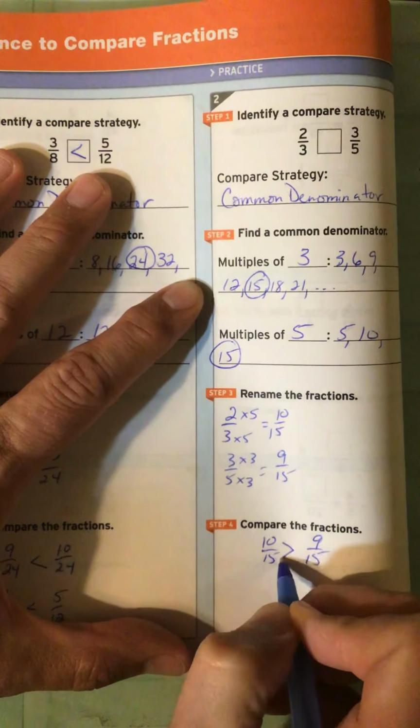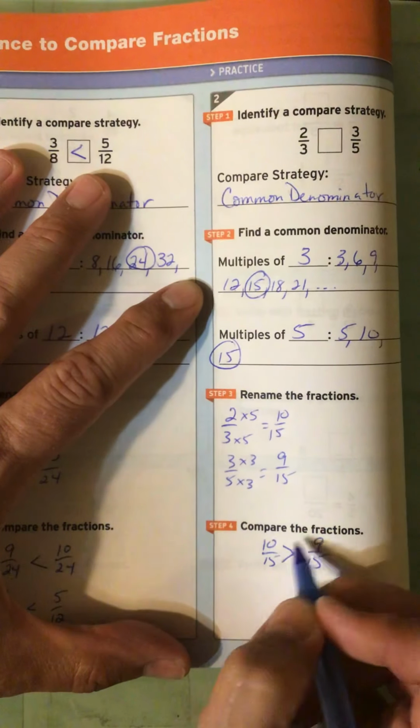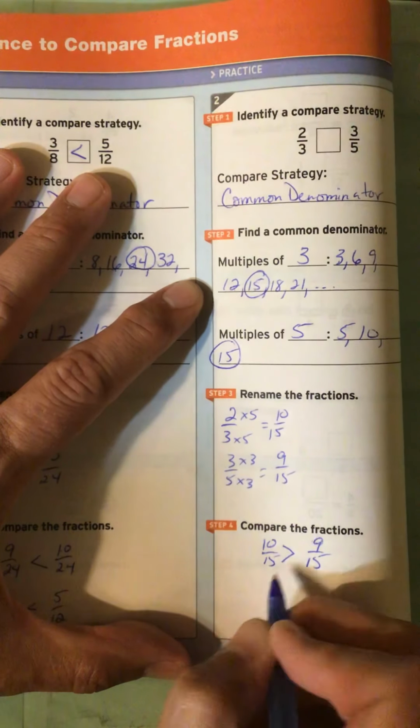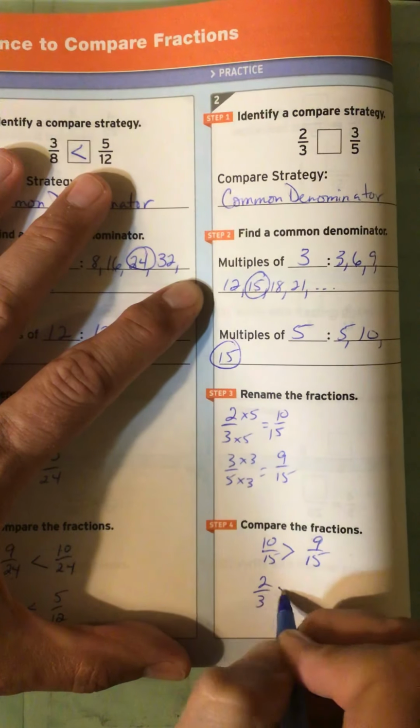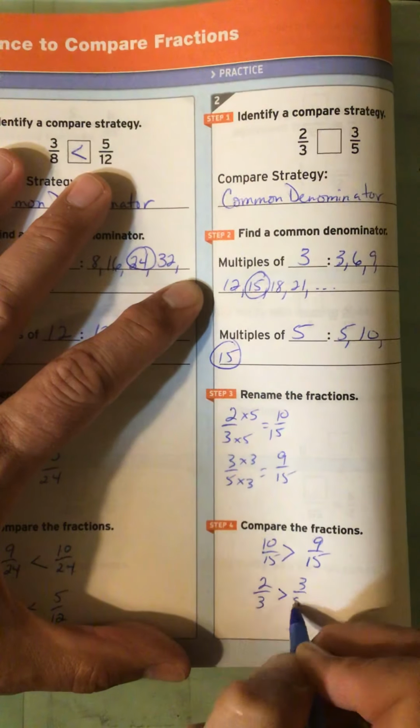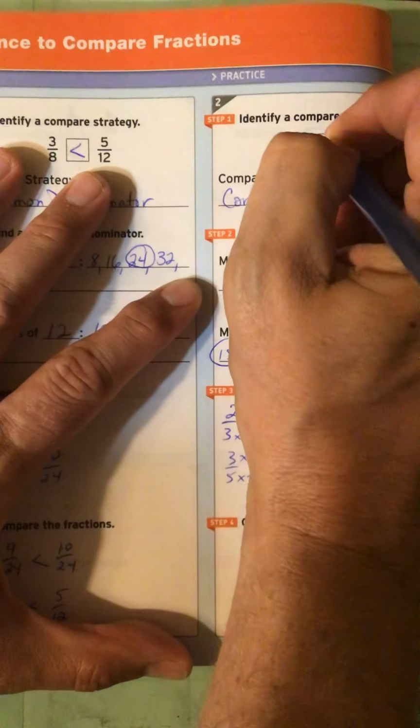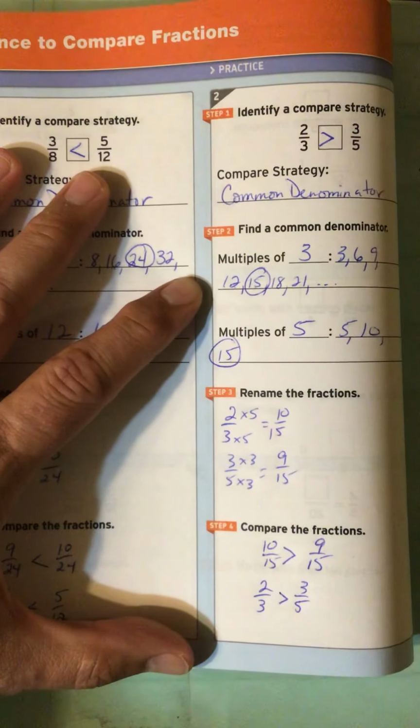So if we compare them in the same order, we'll be in good shape. 10 is greater than 9. Since they have the same size pieces, we just compare the number of pieces. So since 10/15 is greater than 9/15, we know that 2/3 is going to be greater than 3/5. So we can put our symbol in, greater than. All right, let's work a few more practice problems out here.